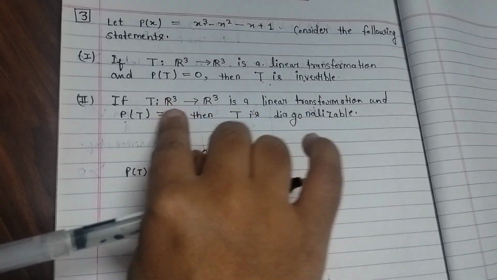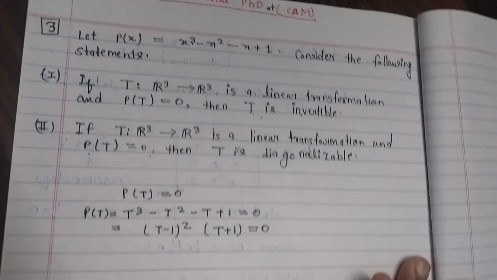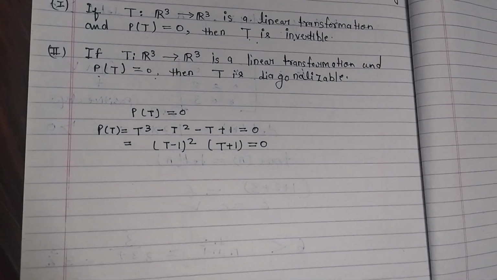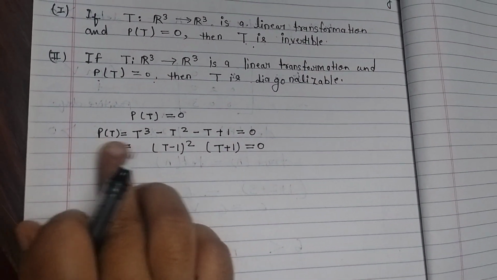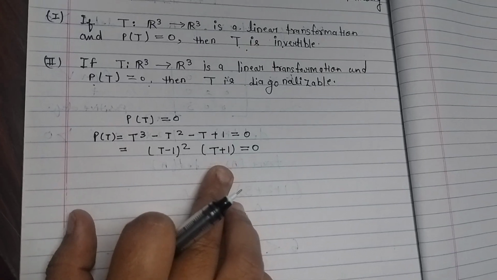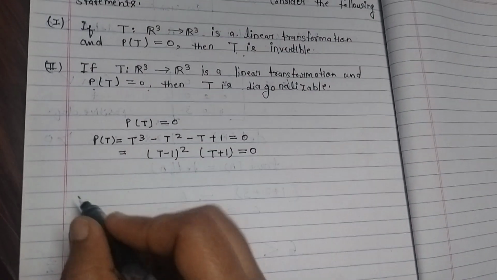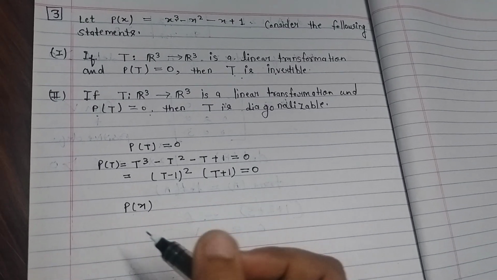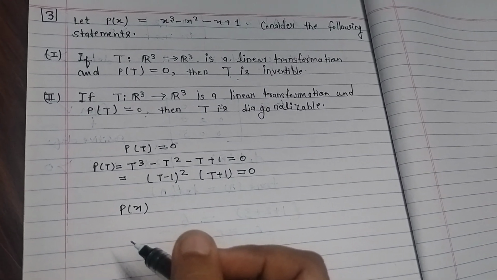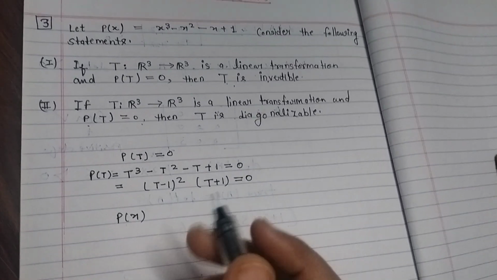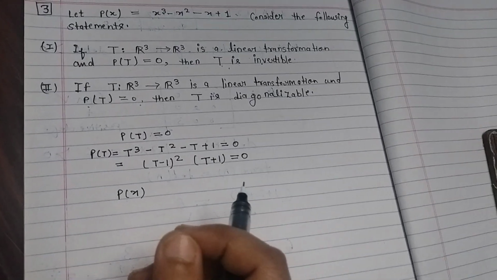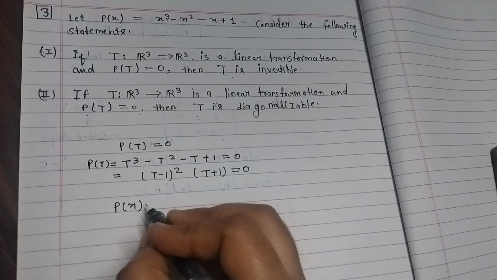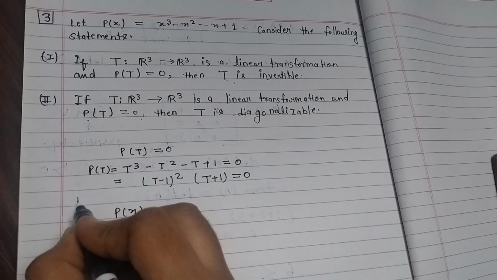Since T is a 3 by 3 matrix, its characteristic polynomial is a degree 3 polynomial. Since T annihilates this polynomial, p(x) contains the factors of the minimal polynomial.